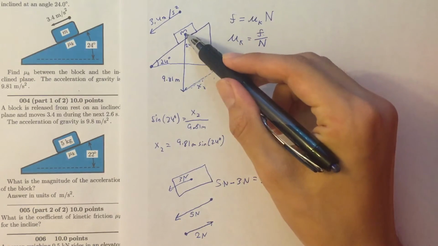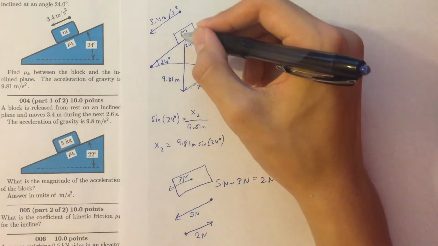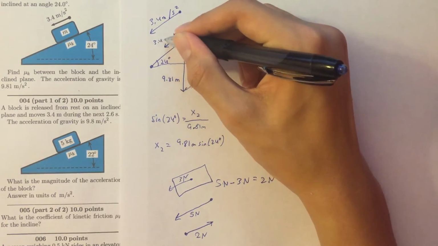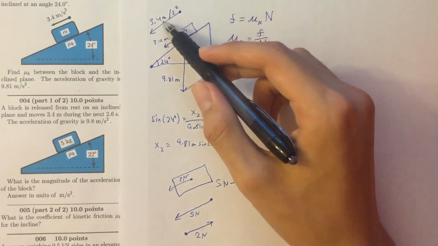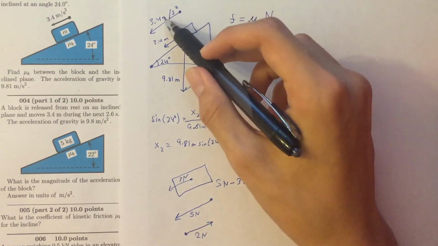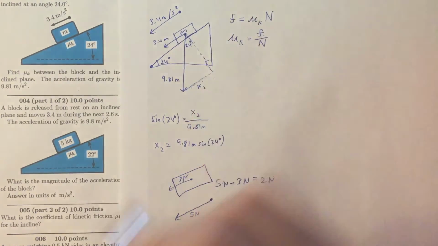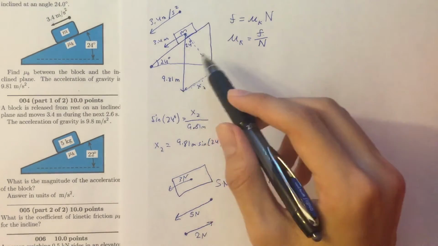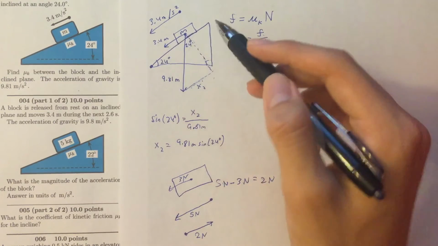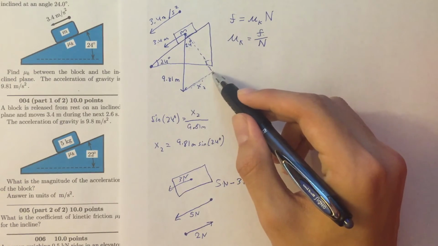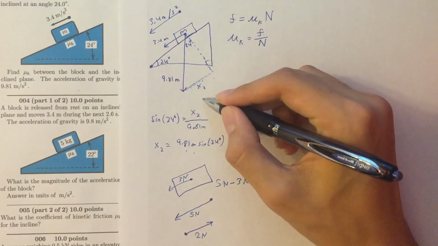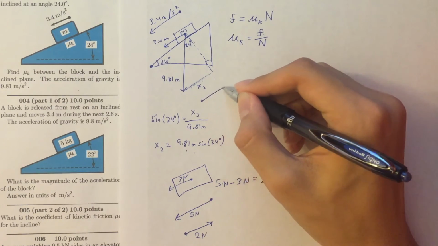We know that the object is moving in this direction, and the net force is 3.4 times the mass, because the acceleration is 3.4, and force is acceleration times mass. Now that we know that net force is 3.4m, and we know that this force is 9.81m times sine of 24 degrees, we also know that there is some kind of opposing force. This opposing force is friction.